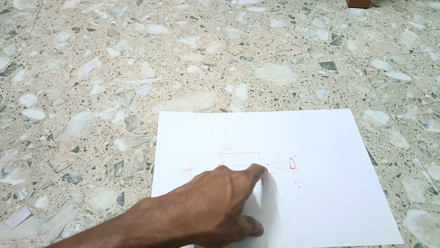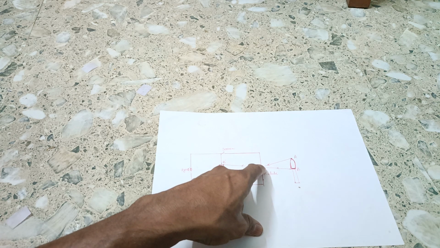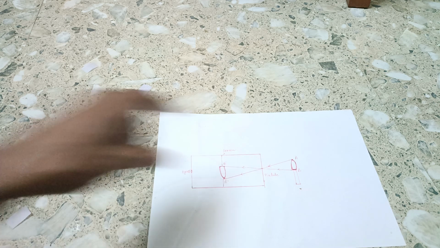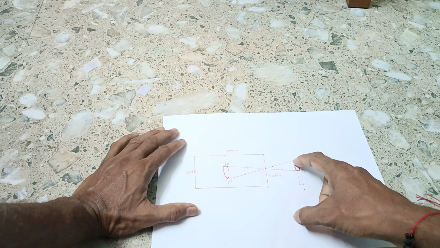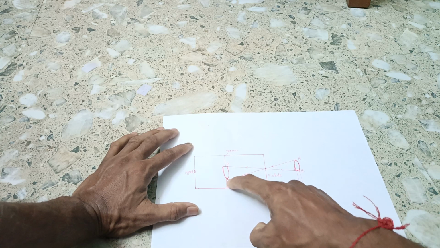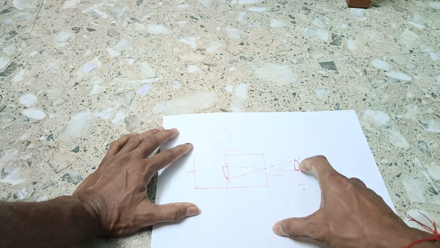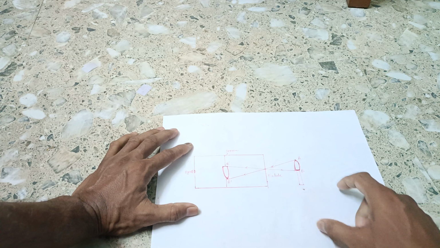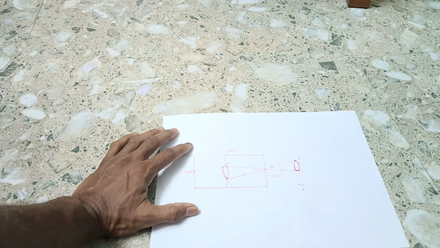You see here we have made a pinhole here. Later on I will explain it with a practical example. If you see, light is coming from point A, it comes in this direction and reaches A dash, and from point B it travels from here, goes through the pinhole and reaches here. What does it prove? It proves that light always travels in a straight line.